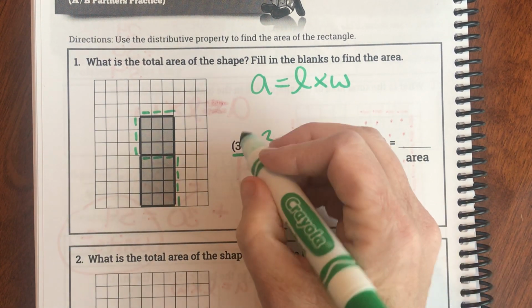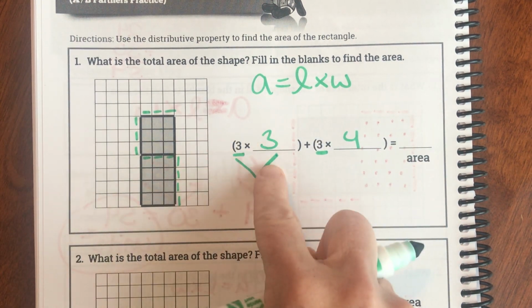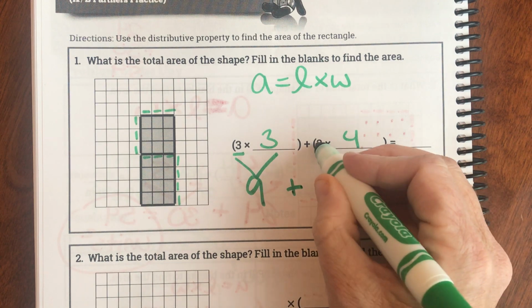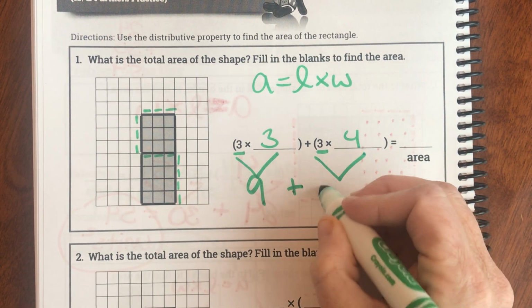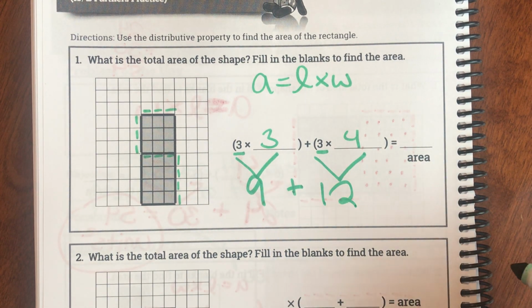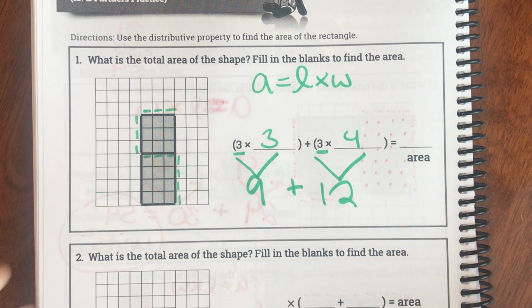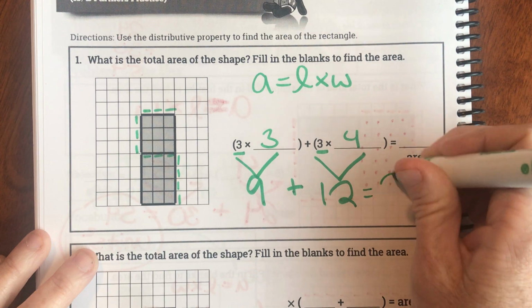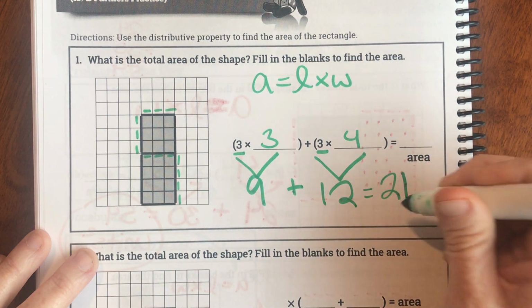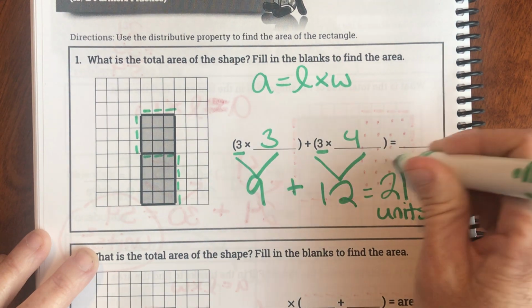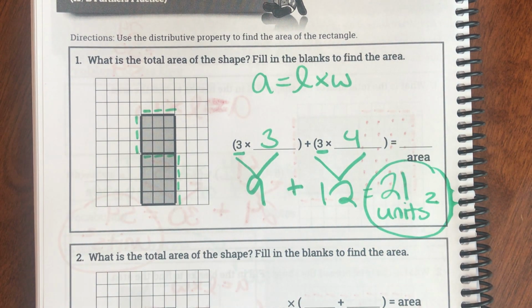Okay, so let's do our carets. 3 times 3 is 9, plus 3 times 4 is 12. So what is 9 plus 12? 9 plus 12 is 21. And my measurement is units, and area is always squared.